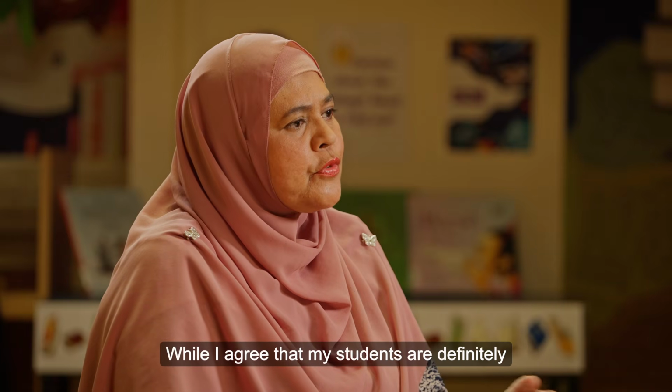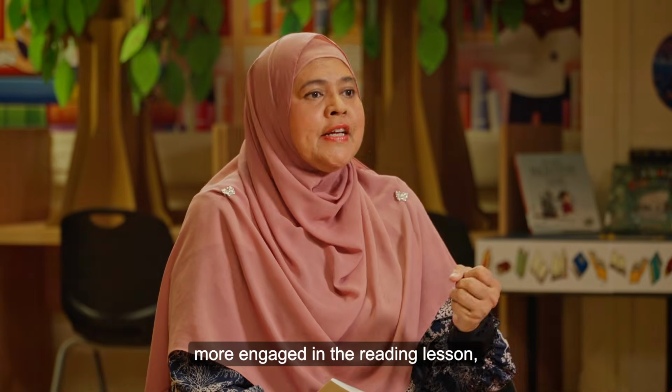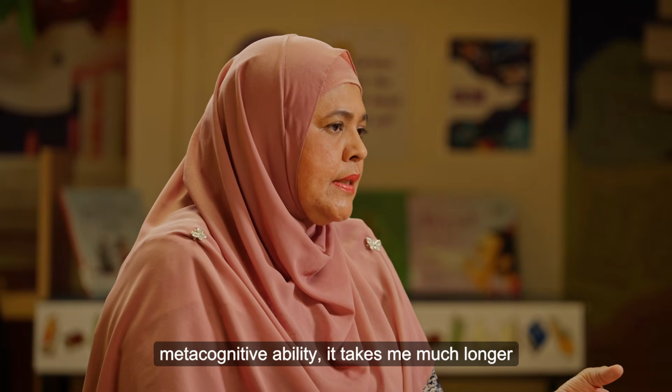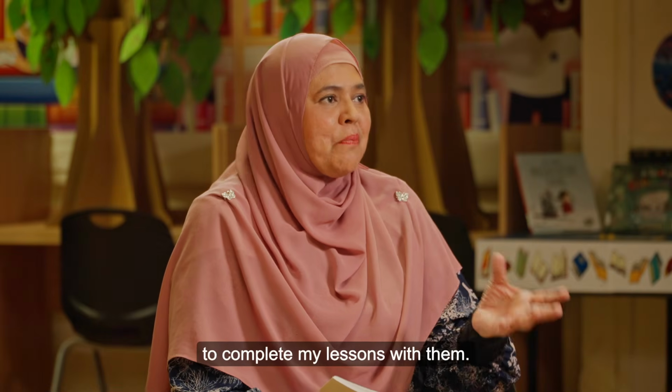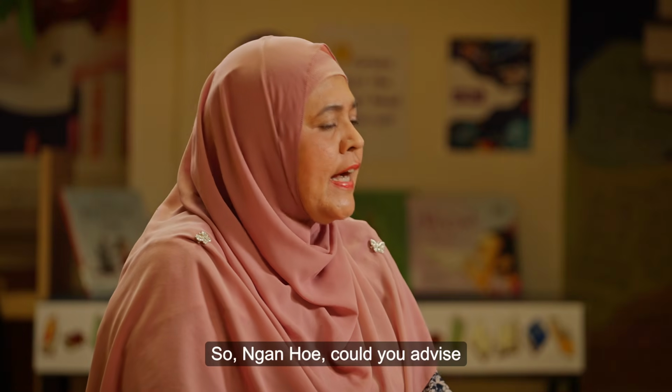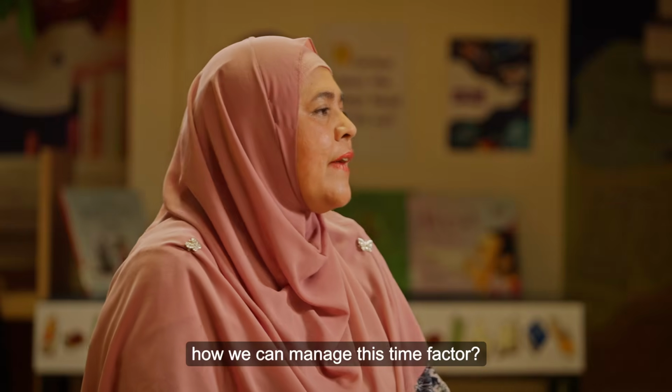While I agree that my students are definitely more engaged in the reading lesson, when I pay attention to building their metacognitive ability, it takes me much longer to complete my lesson with them. So, Ngan Ho, could you advise how we can manage this time factor?